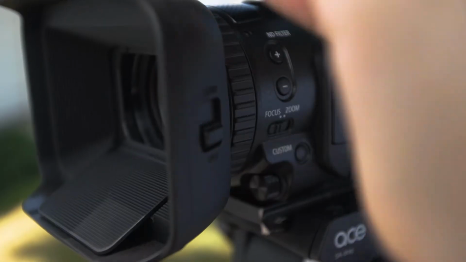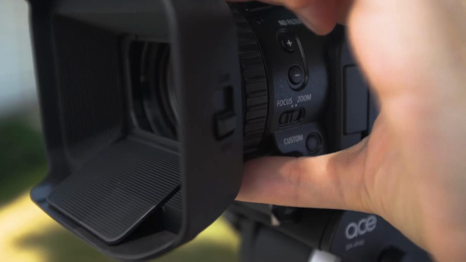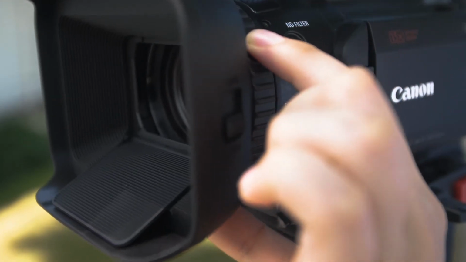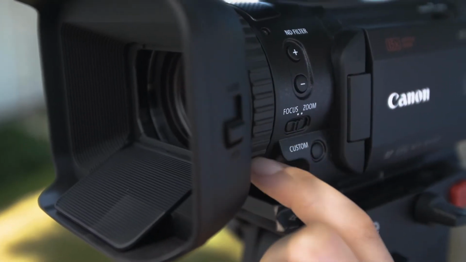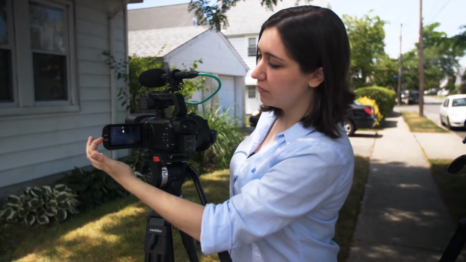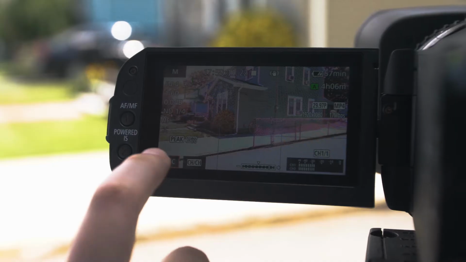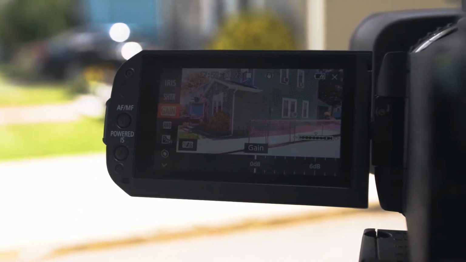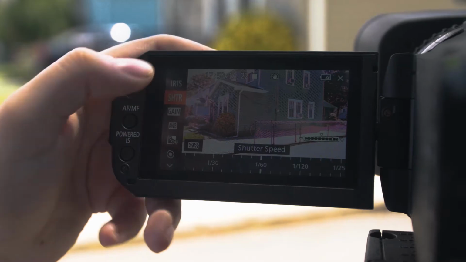And for the ring over here for the lens, you can change between focus and zoom based off of your preferences. If I open the screen, you have a button for autofocus and manual focus and powered in-body stabilization, which is if you want to walk around with the camera, it'll give you some extra stabilization so it's not super bumpy. Within the functions on your screen, you can change the iris, which is your f-stops.